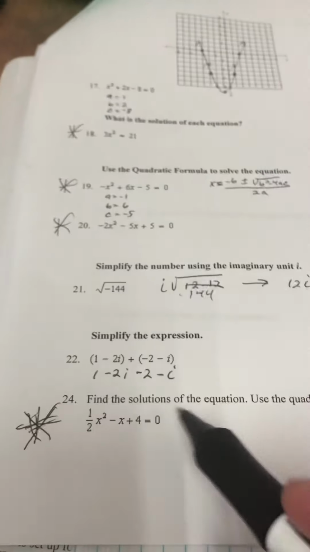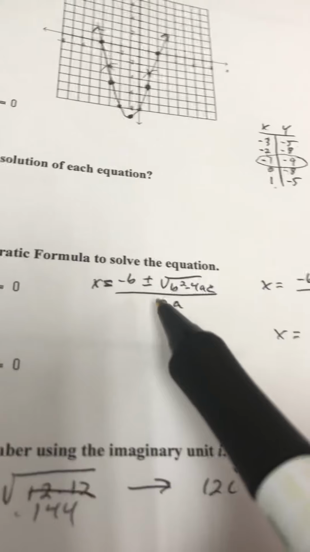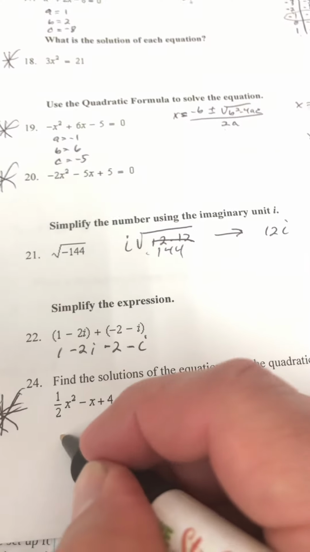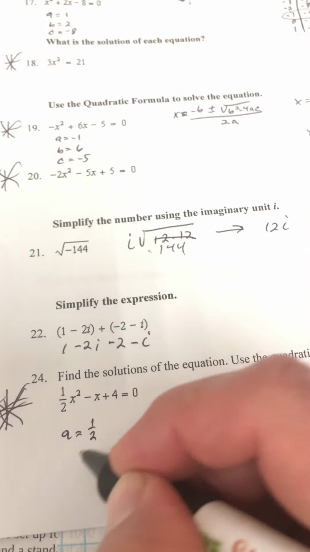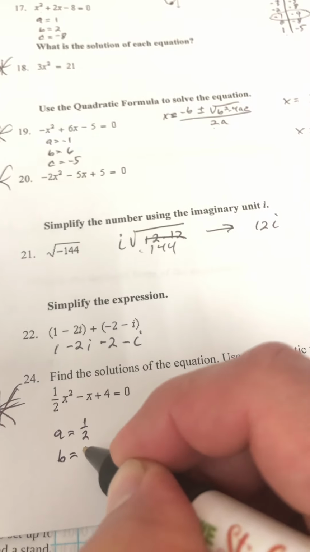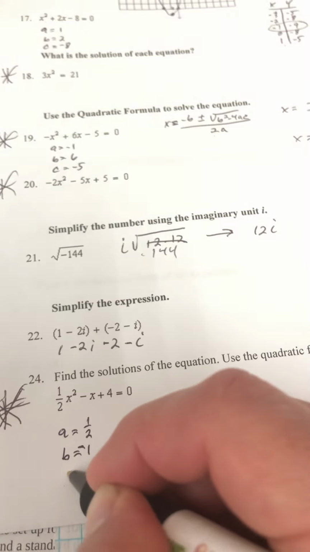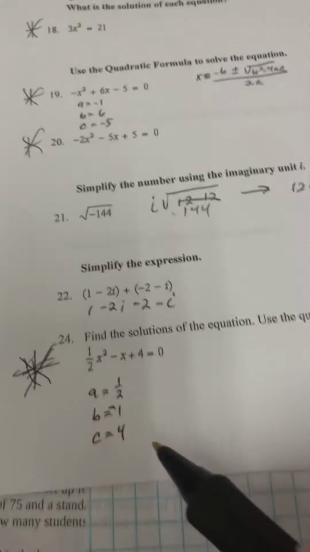And use the quadratic formula. So go ahead and use this formula once again. Your A is going to equal 1/2. Your B equals negative 1. And C equals 4. So that should help get you started with that.